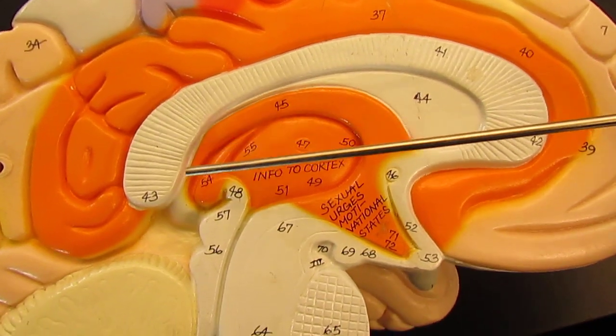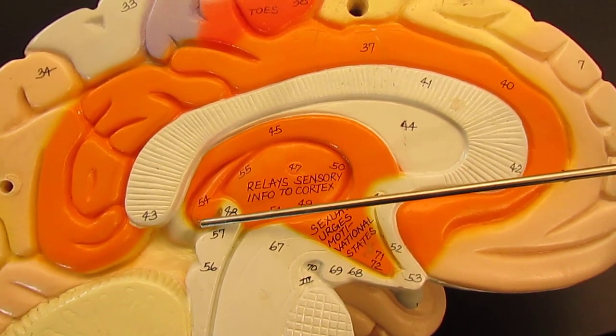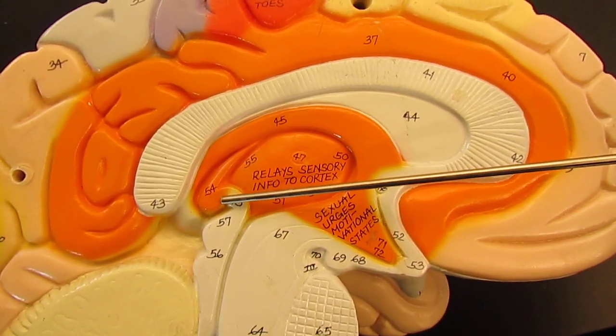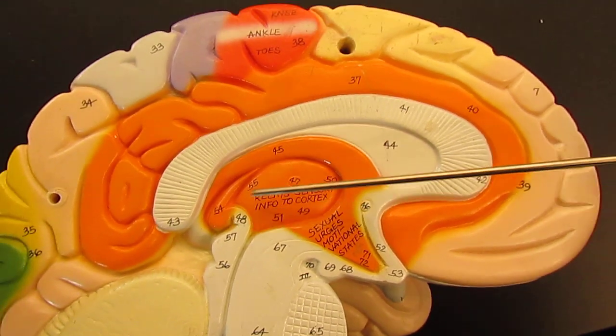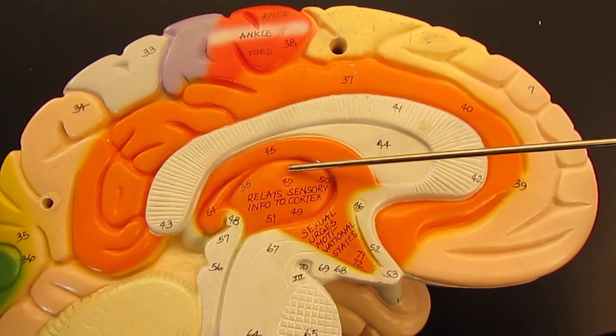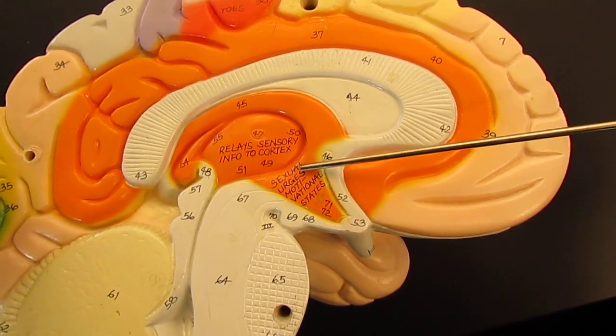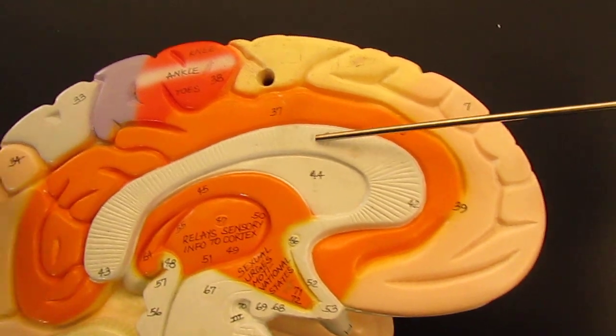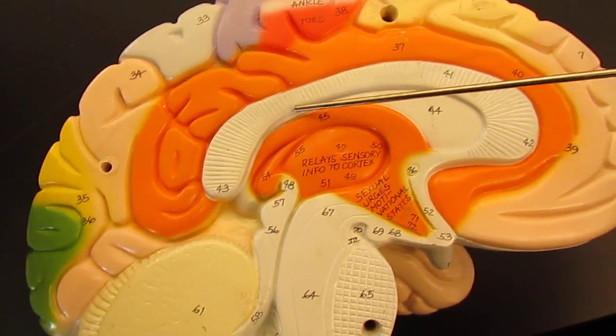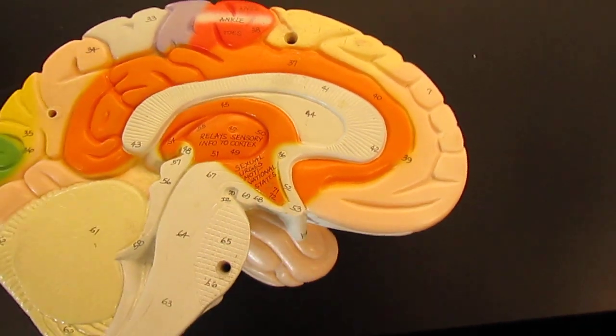The diencephalon includes number 54 here, the epithalamus, or specifically the pineal gland. This is the thalamus, or part of the thalamus, and this triangular part down here is the hypothalamus. And we can also see the big Nike check mark here, the corpus callosum.